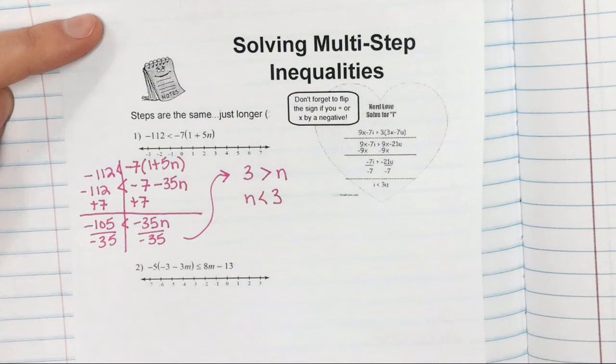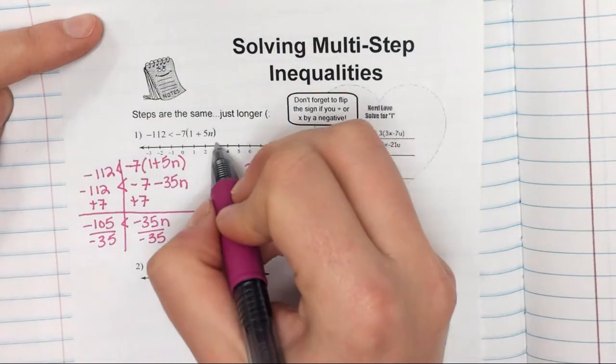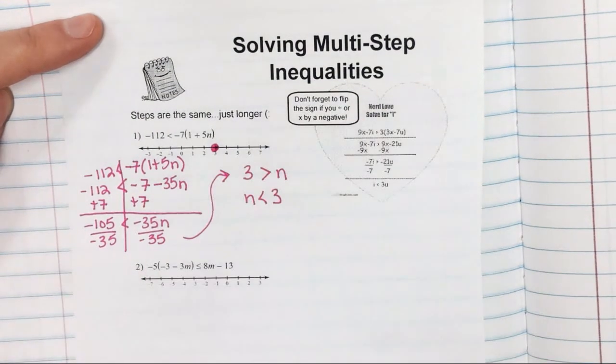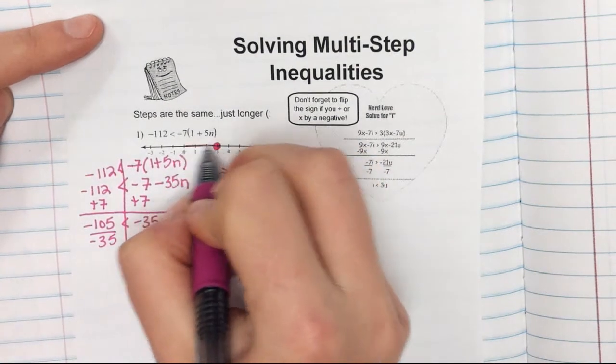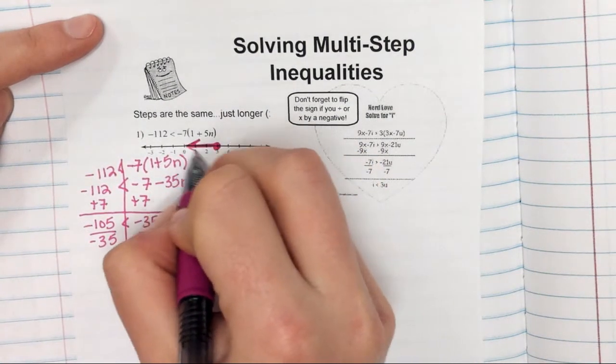And in order to graph that, I'm going to have a closed dot on 3, and my arrow is going to point to the left, because that's where all the numbers that are less than 3 are located.